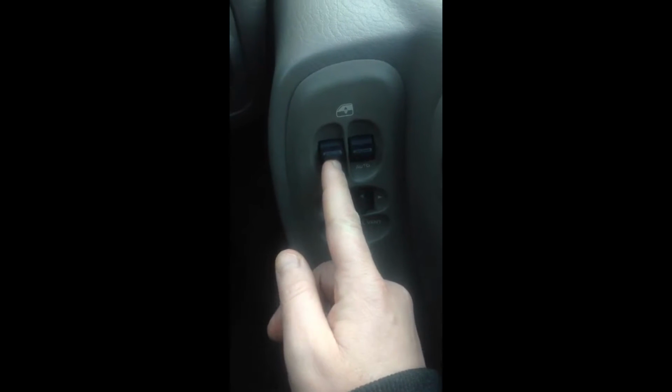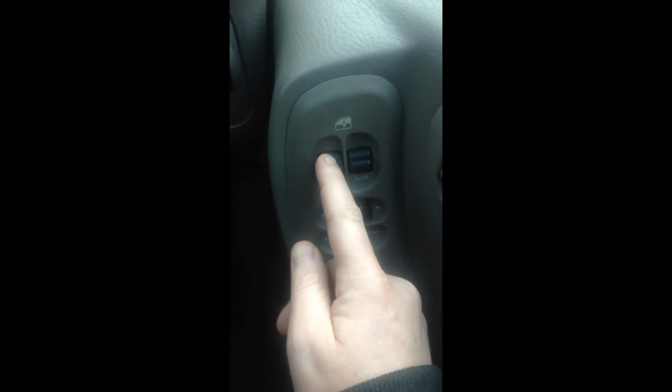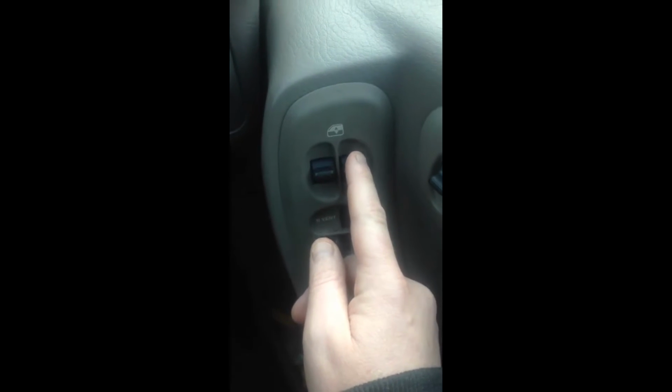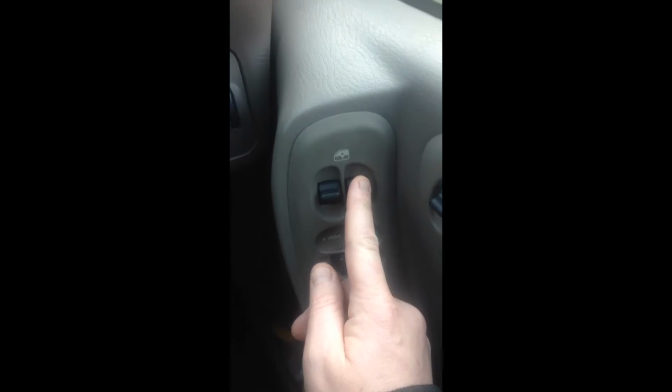The window control is used. This is the driver's side, this is the passenger side. So up will bring the window up, that'll bring it down, same as the driver's side as well. So that's this side, and this is the passenger side window switch, which we'll be looking at in a minute.